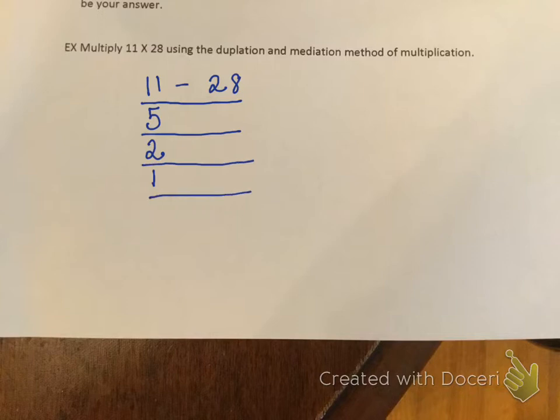Then the direction said to go to the right-hand column and double it. So we're going to multiply 28 by 2. 28 times 2, the product is 56. 56 times 2 is 112. 112 times 2 is 224. By the way, this is a method of doubling. The double of 28 is 56. The double of 56 is 112. The double of 112 is 224.